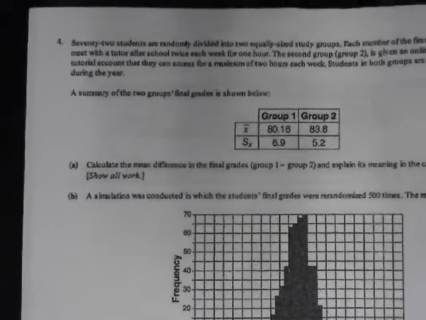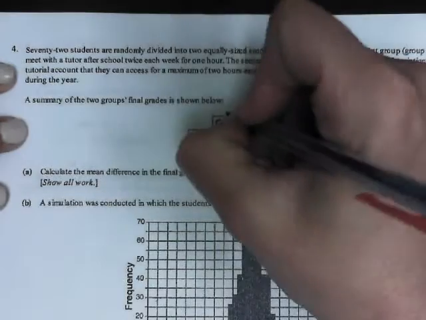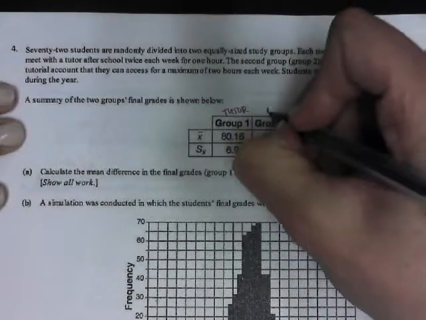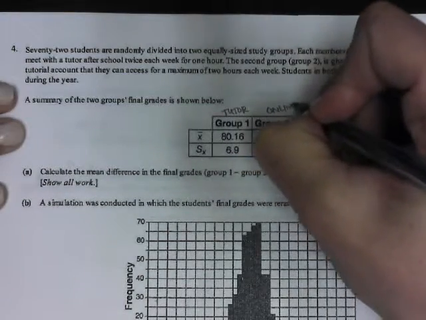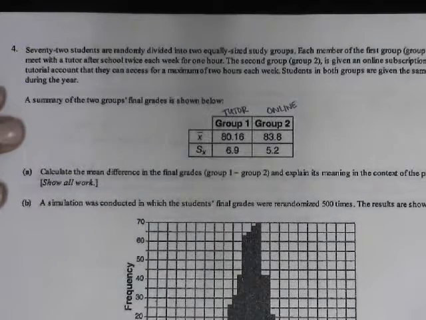Okay, jumping to number 4, which is an experiment. We've got 72 students randomly divided. Group 1 meets with a tutor. Group 2 is given online access to a program. Then they're given the same test and they see how they did.